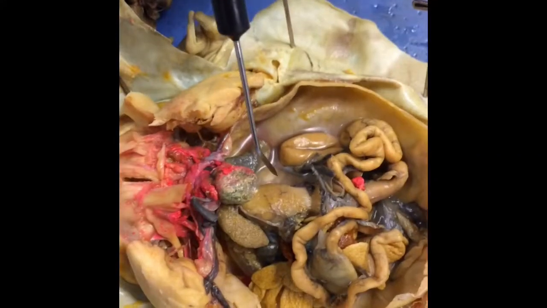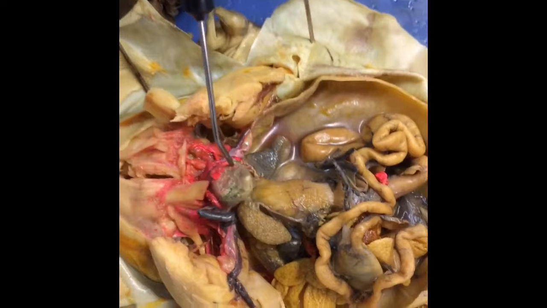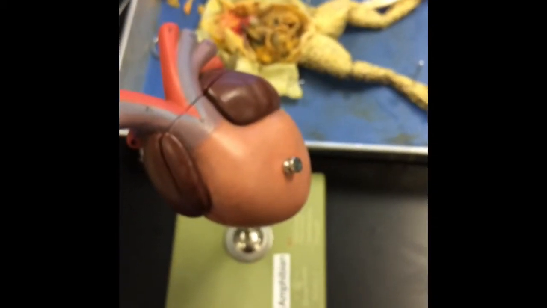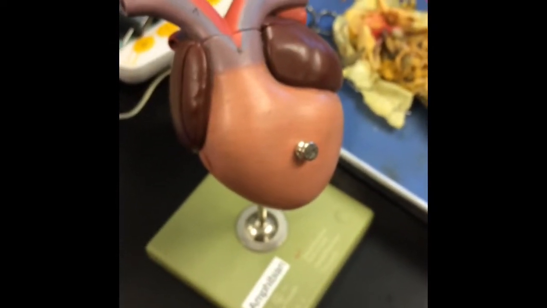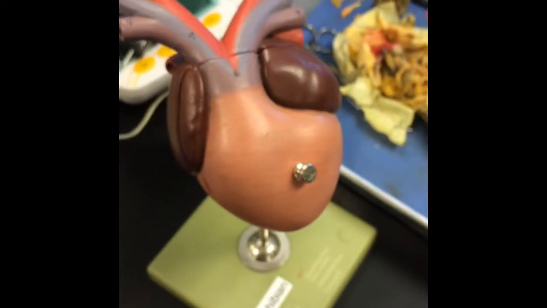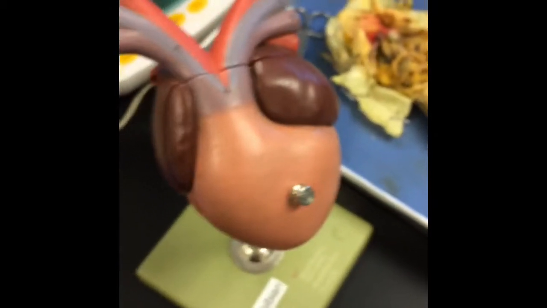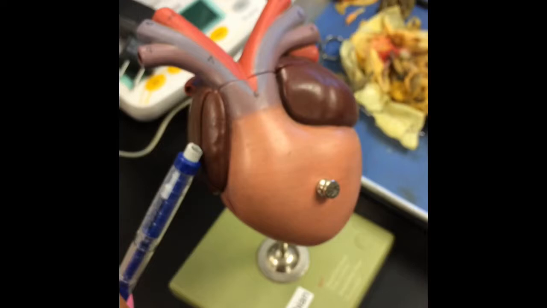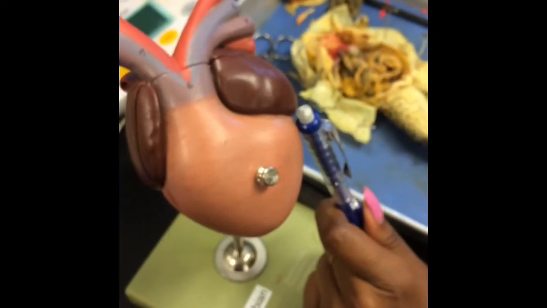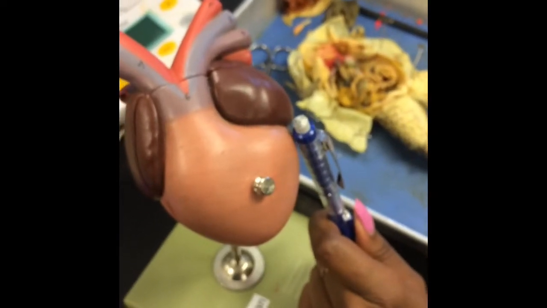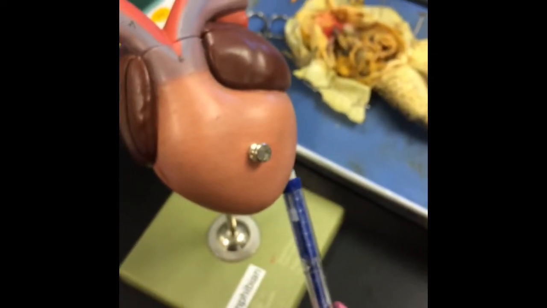Okay, so here we have the heart of the frog, which is the main component of the circulatory system. The frog has three chambers, two atria and a single ventricle. The right atrium receives deoxygenated blood from the blood vessels that drain various organs of the body. The left atrium accepts the highly oxygenated blood from the pulmonary veins, and the ventricle pumps blood throughout the body.